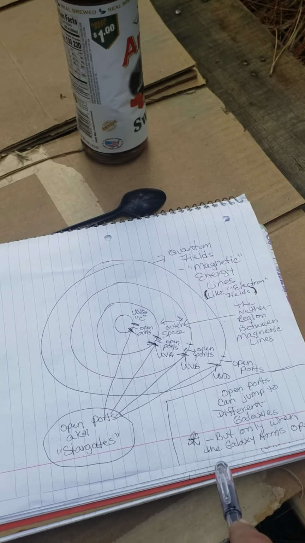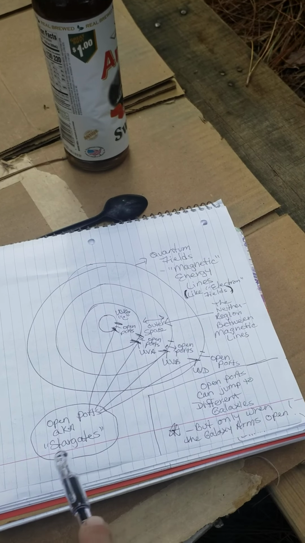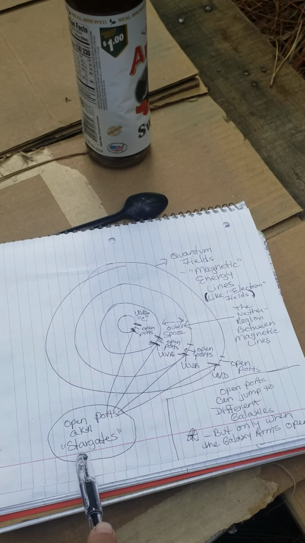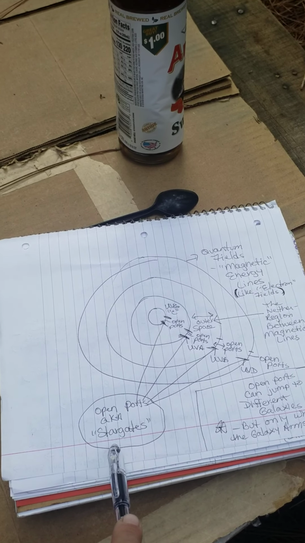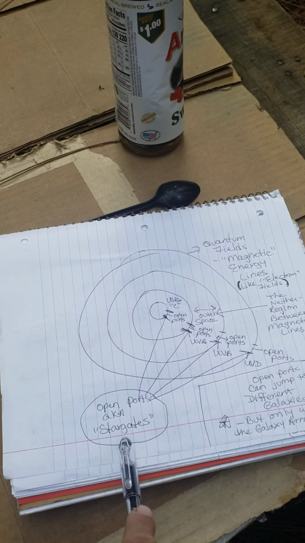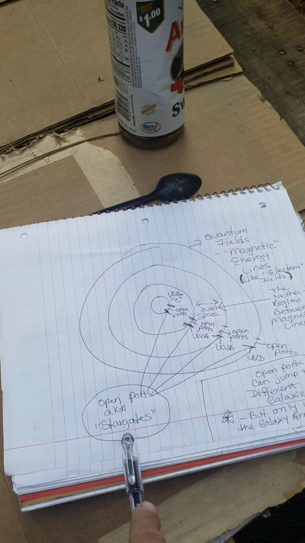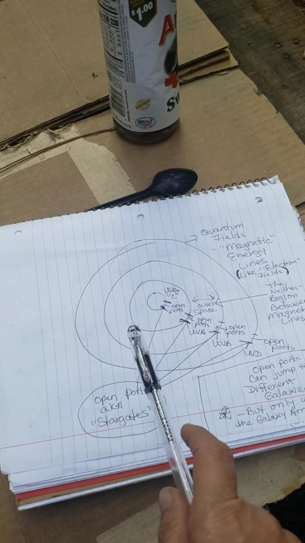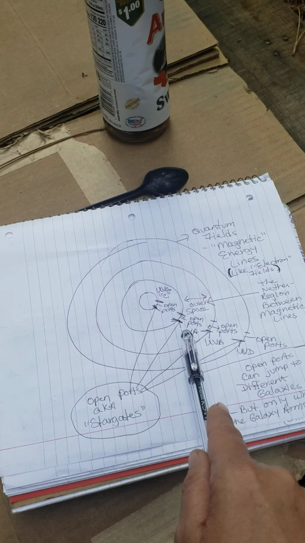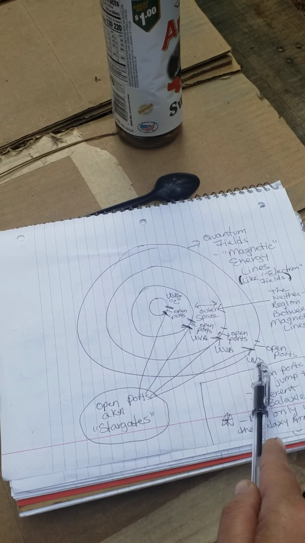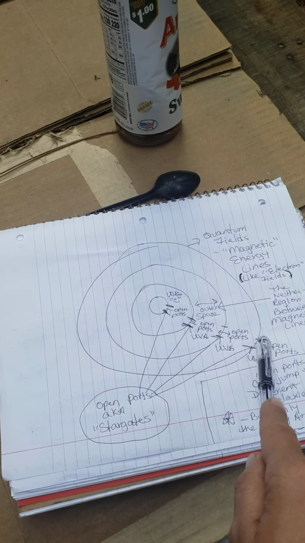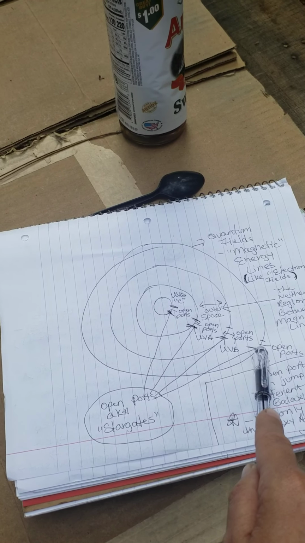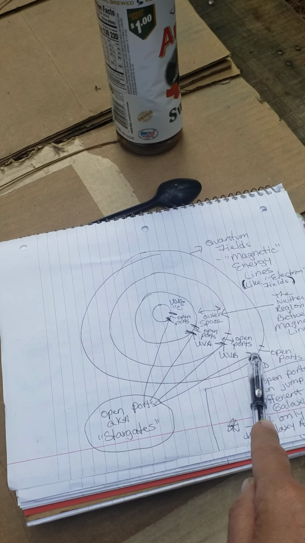What happens is when the galaxy arms open up, you get stargates. So when you have a stargate, and there's actually a movie called Stargate to show you what that's about, you get these ports that open because the galaxy arms moved, and they're trying to jump to this UVD. That's what they're waiting for in Saturn. They thought they had it in Saturn, but they don't.